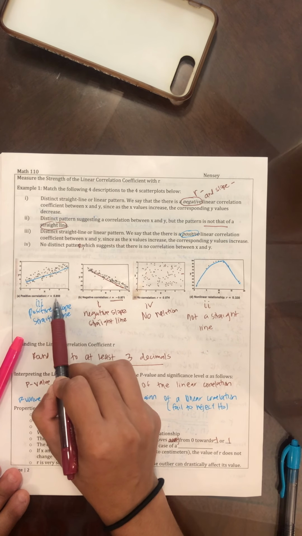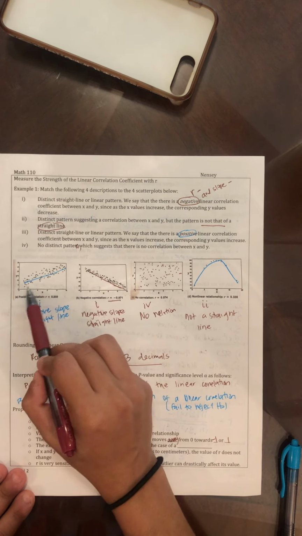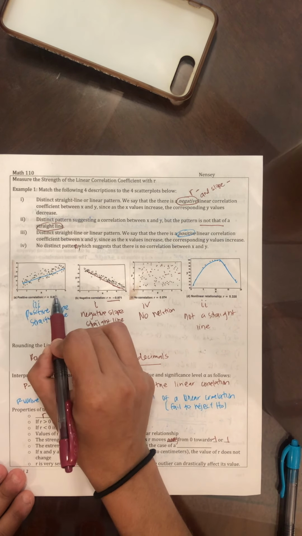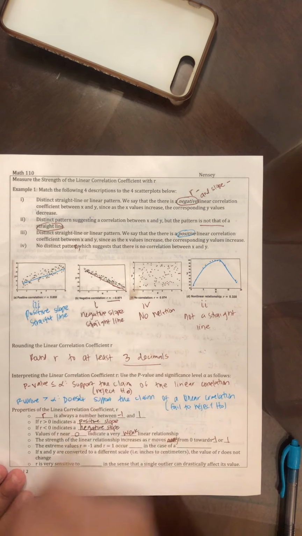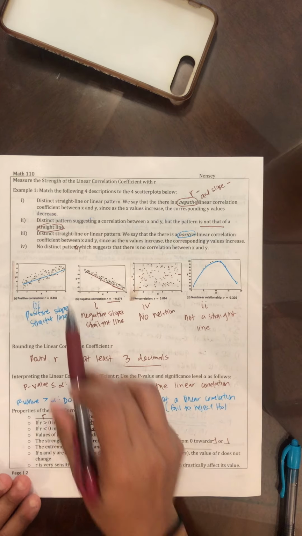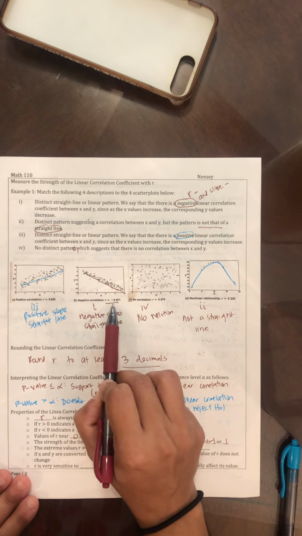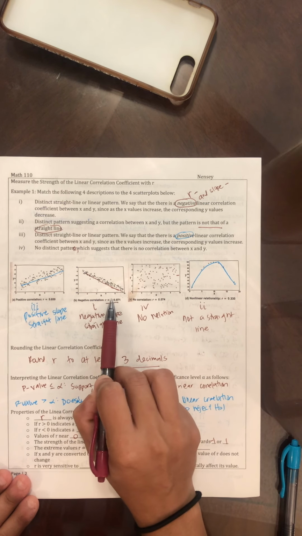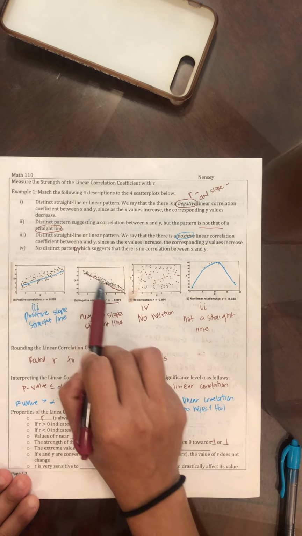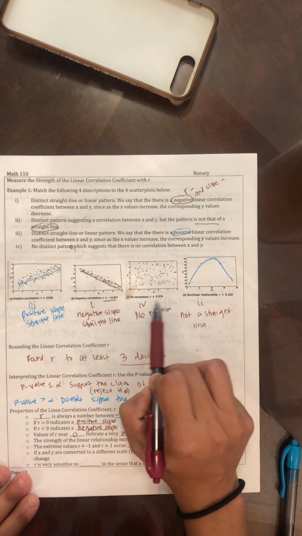It's 0.859, which is again closer to +1. That's why there's a positive association. But the closer it gets to -1 and +1, the points are closer together. So this one's not as close. That's why it's not as strong of a number. Whereas this one is negative, but the 0.971 means that these numbers are closer together. Whereas this one, 0.074, you're like, there's no relationship because the points are everywhere.